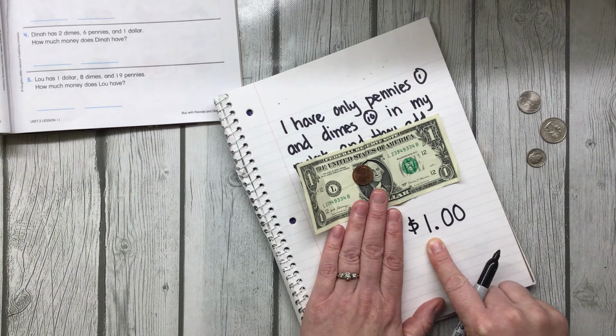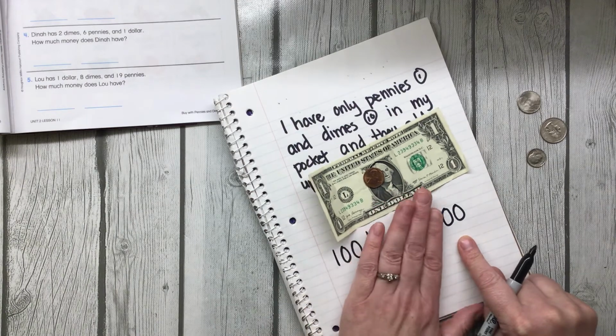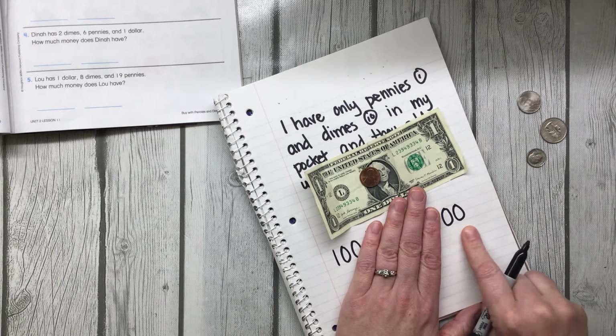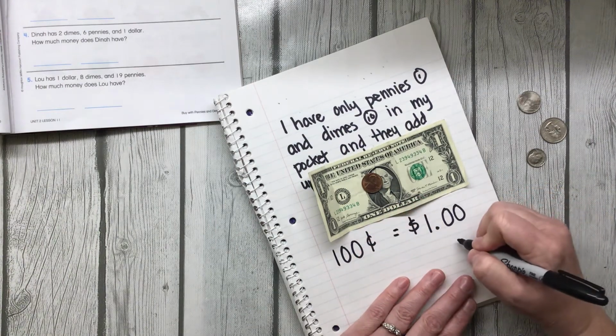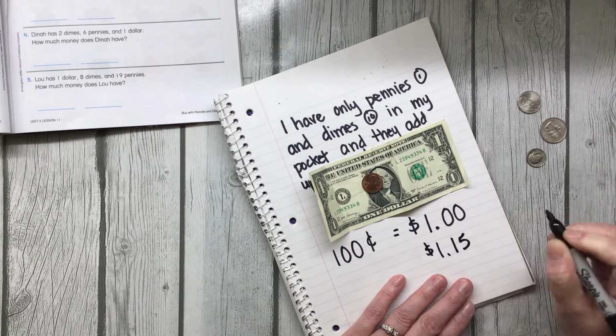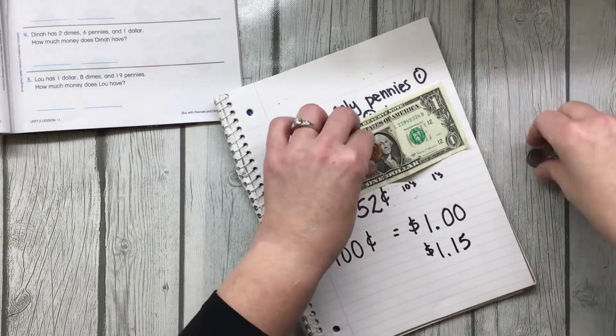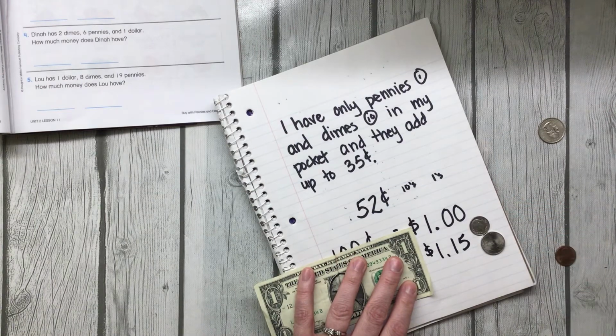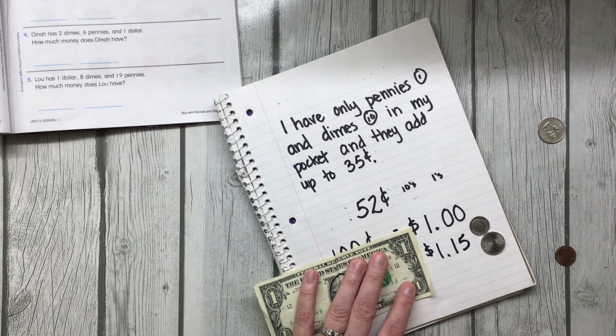That's right, $1. And what do the zeros mean over here? 0 cents, yeah. So if I had $1.15, we would know that we would have 1 whole dollar, and then we would have to have some change to show the 15 cents.